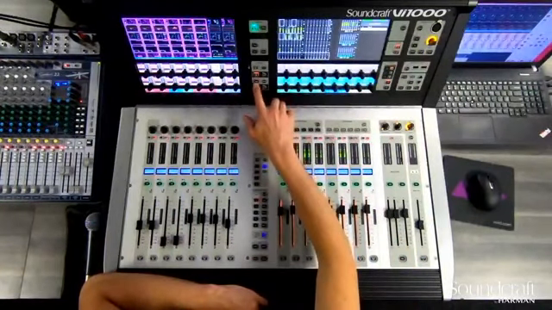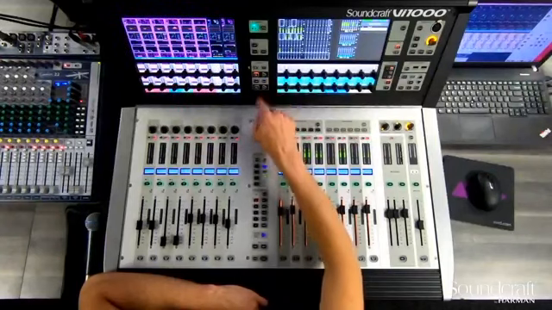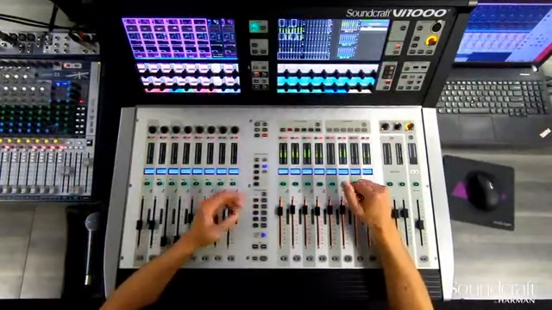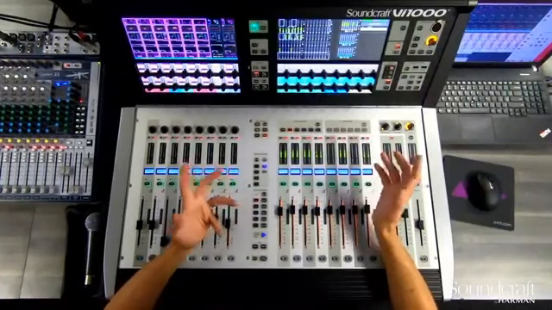There's also a user here that you can assign the same way we do the rotaries. So you can use those rotaries and those rotaries to send to buses if that is the way that you work.